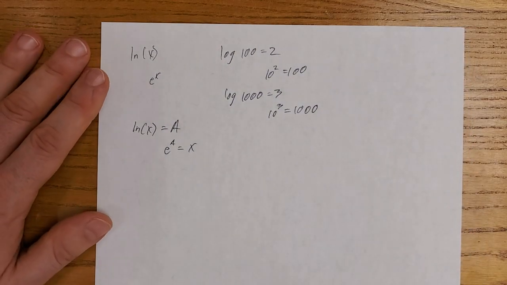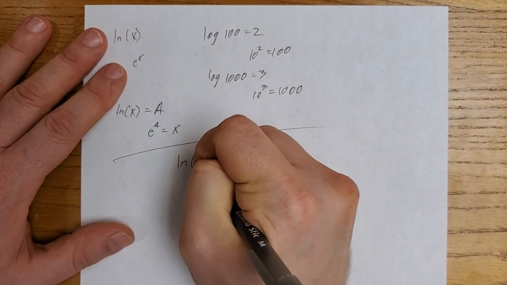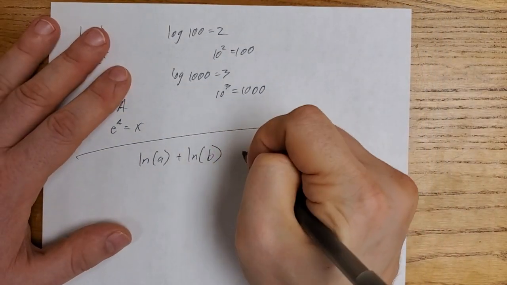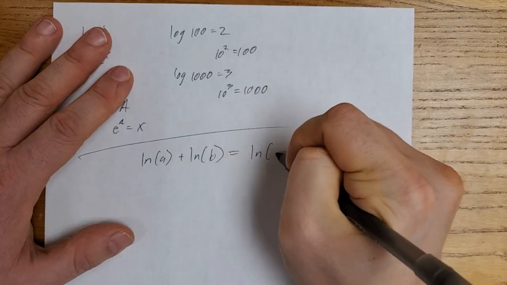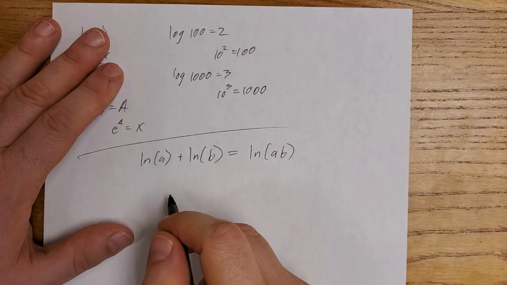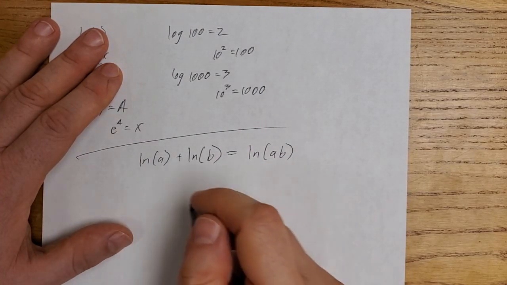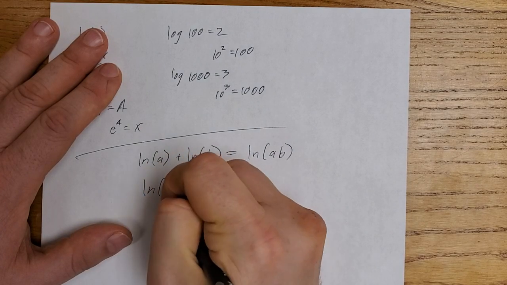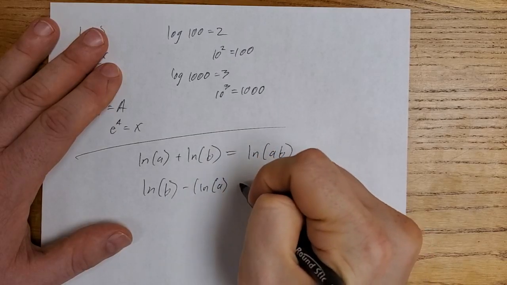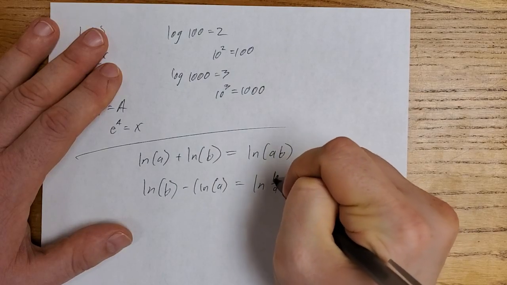And if you have multiple log things, for instance, if you're adding logs, what that actually becomes is the numbers inside multiplied together. And as you might expect, in terms of subtraction, it works the other way. Log of b minus the log of a equals log of b over a.